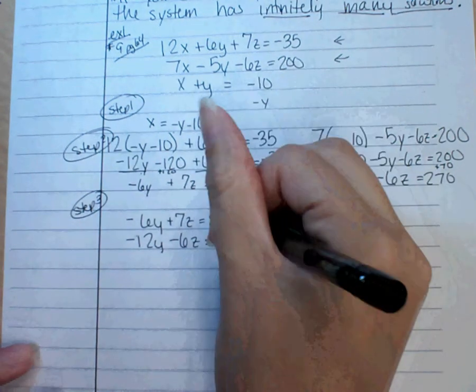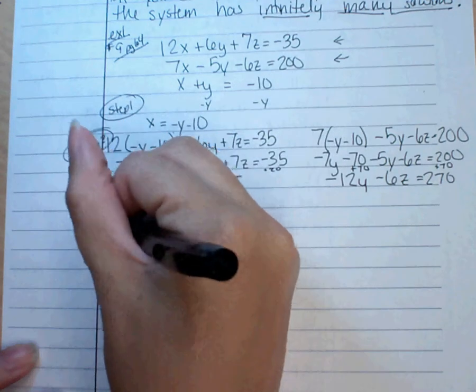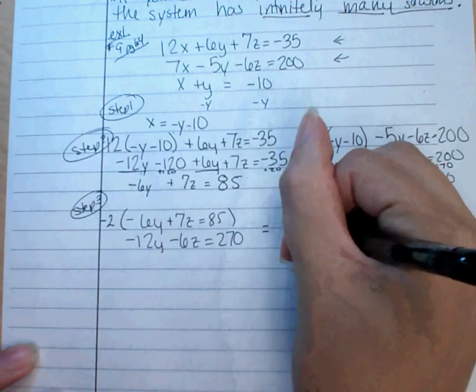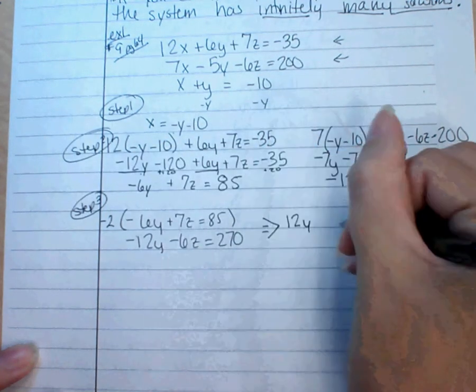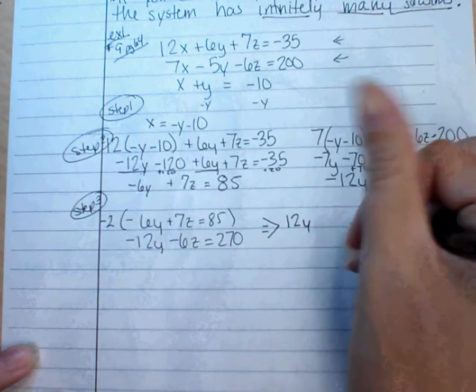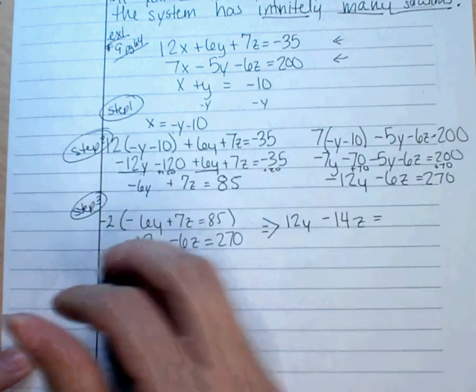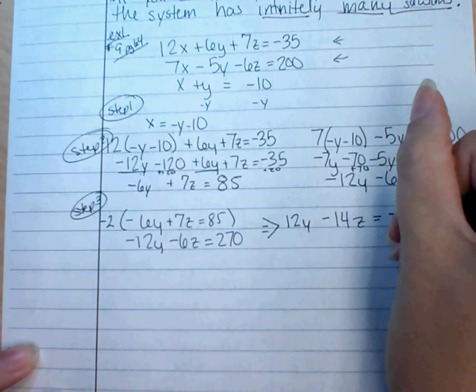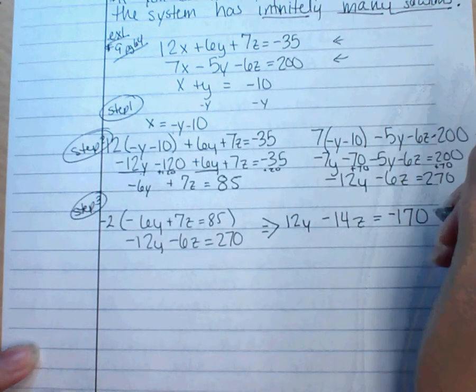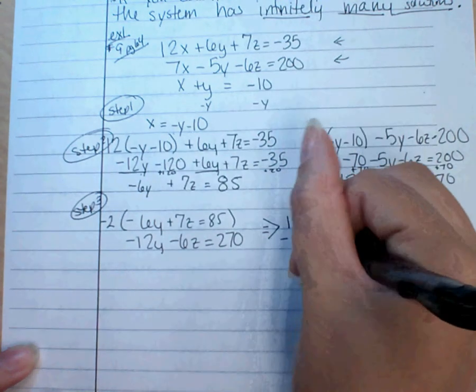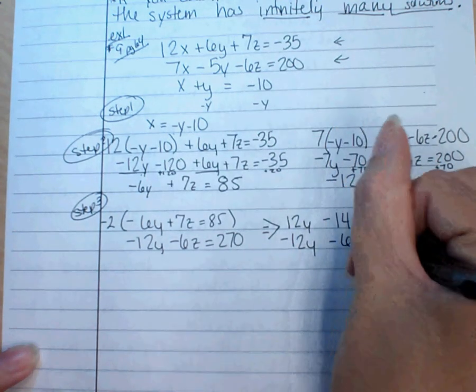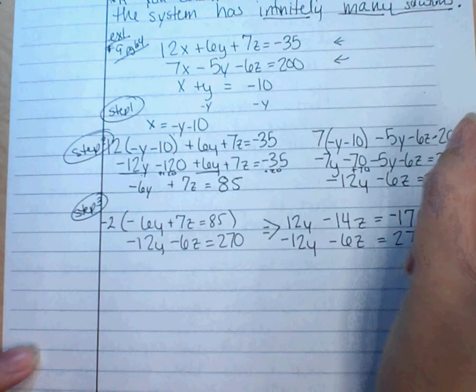I'm going to multiply my top equation by negative 2, and that will give me 12y. Negative 2 times 7z is negative 14z is equal to negative 2 times 85 is negative 170. And on the bottom I'll have negative 12y minus 6z is equal to positive 270.